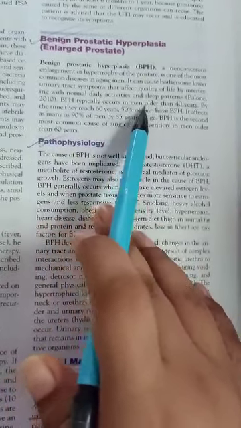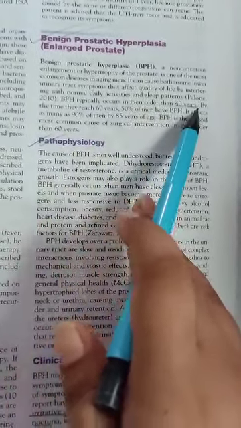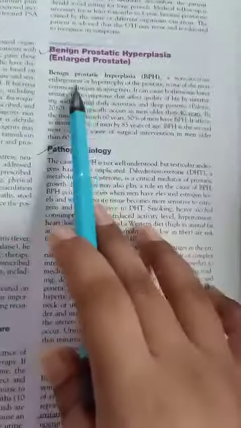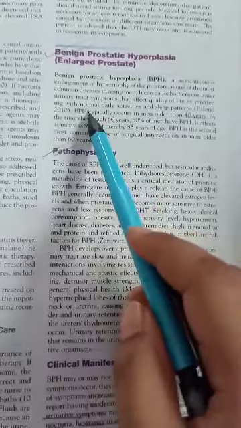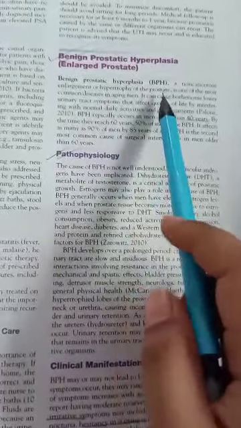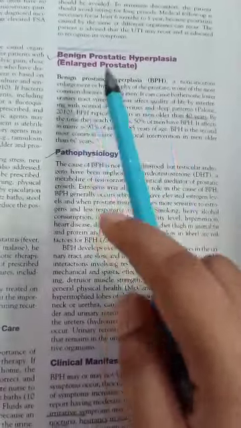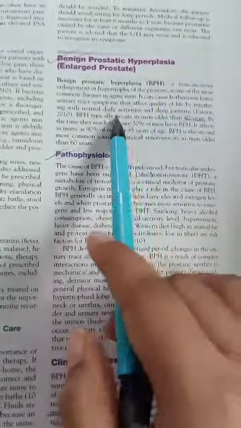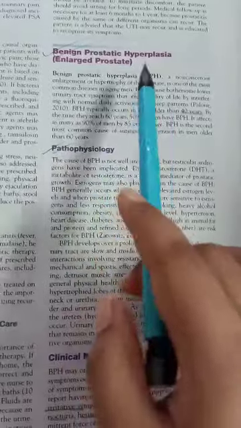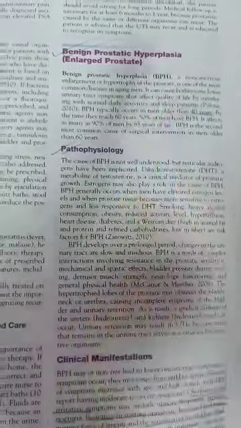BPH typically occurs in males older than 40 years. So, in benign prostatic hyperplasia the prostate gland is enlarged, and it is not due to cancerous cells, it is due to non-cancerous cells. Okay, the prostate just gets enlarged, and it is most commonly seen in aging men.